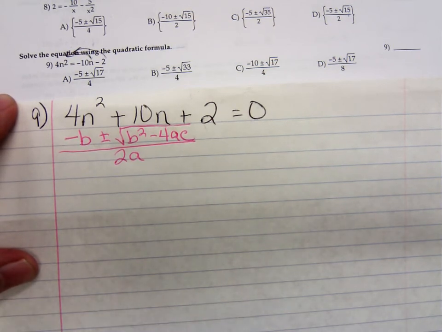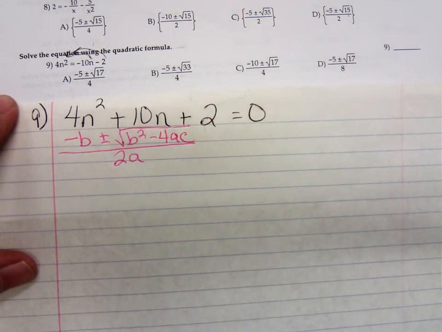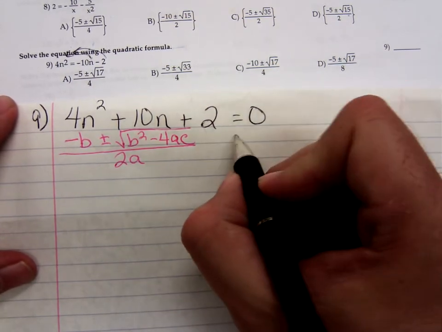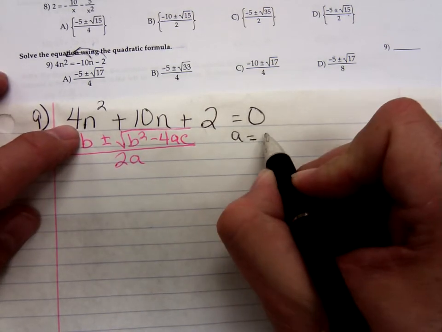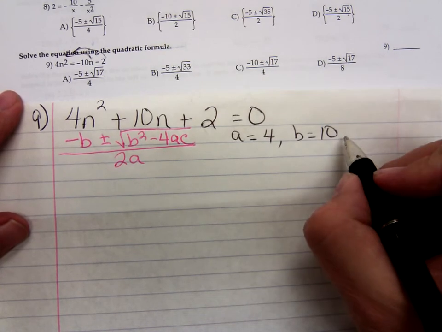Hopefully you'll have it memorized for longer than just a few minutes. But you know what I didn't do? I didn't write out a equals, b equals, c equals. Let's go ahead and do that. Here a is the positive 4, b is 10, c is 2.